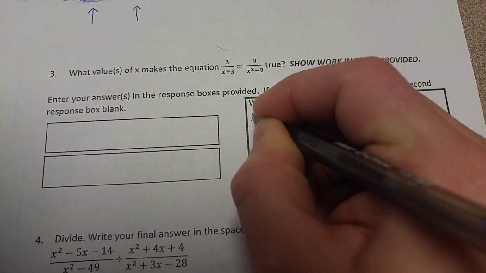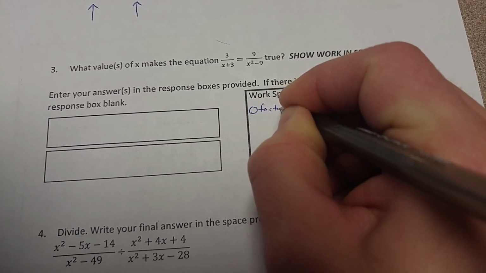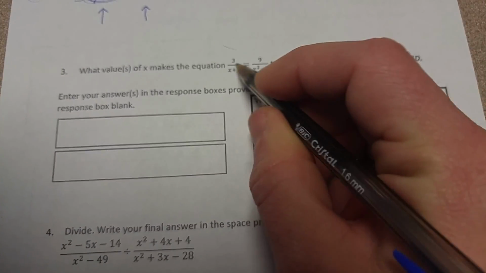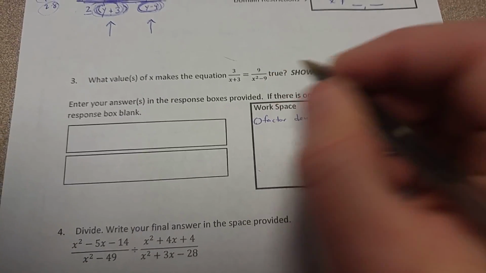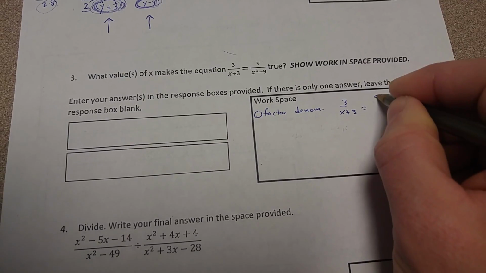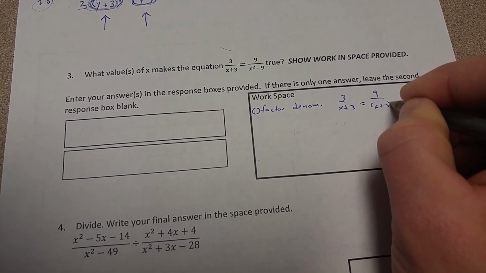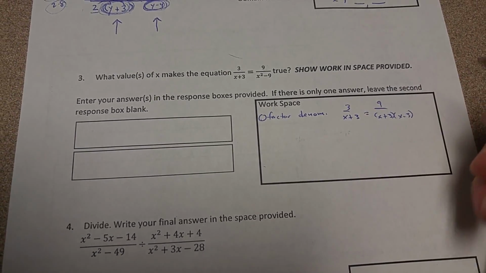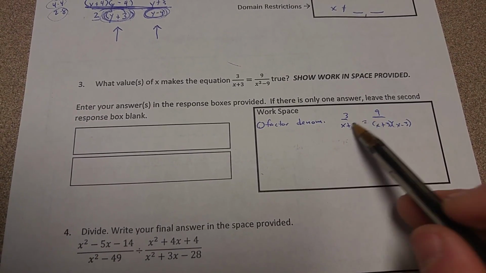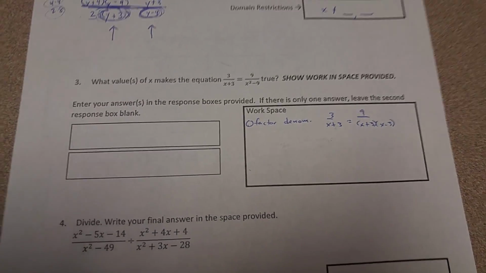So the first step here was to factor denominators. I cannot factor x plus 3, but I can factor x squared minus 9. So it's 3 over x plus 3 equals 9 over x plus 3, x minus 3. And if you factor this side, what you notice is that you actually have a factor in common here. So that's actually going to help us out.